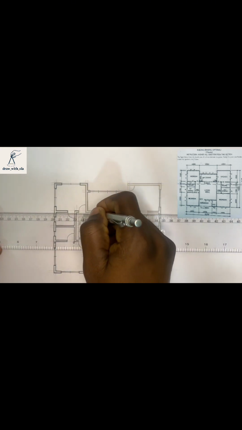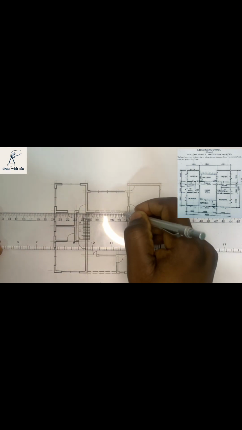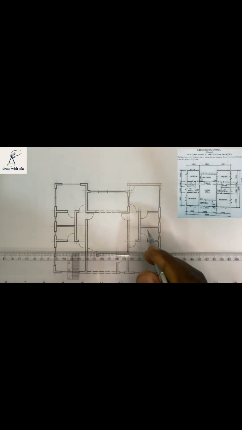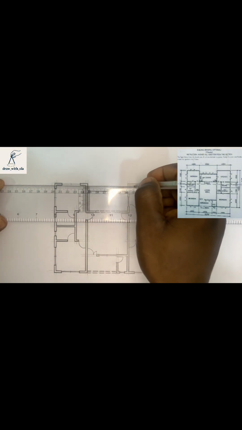So this is it. So these are the doors. This will be your door, the thickness of the door. So you can just do something. This will be the thickness of the door.